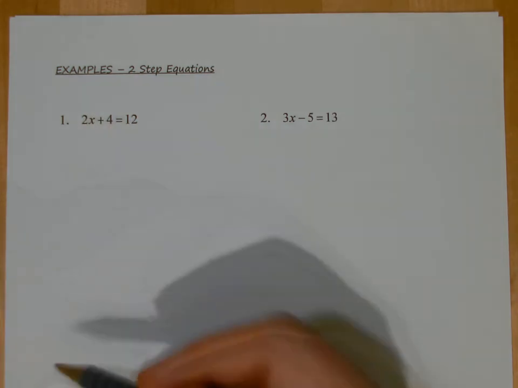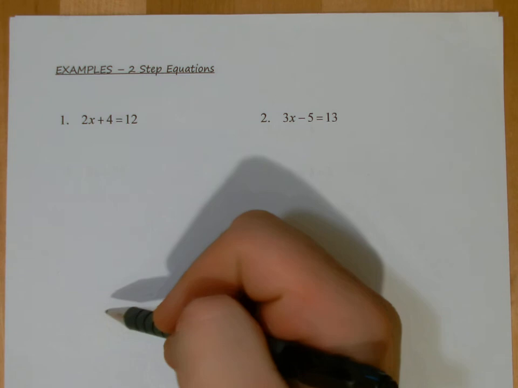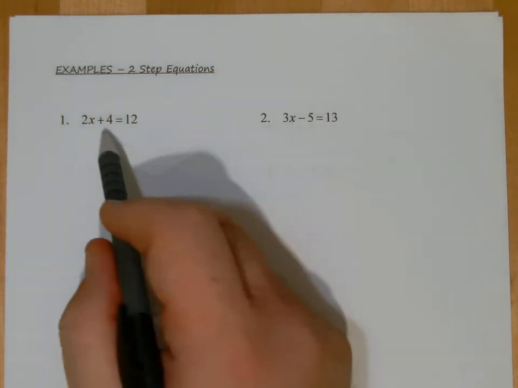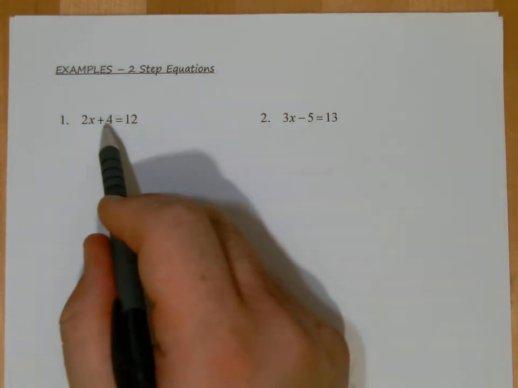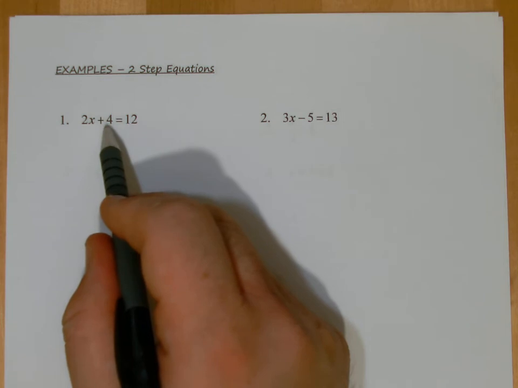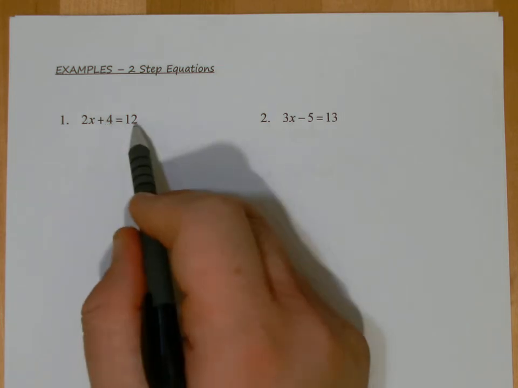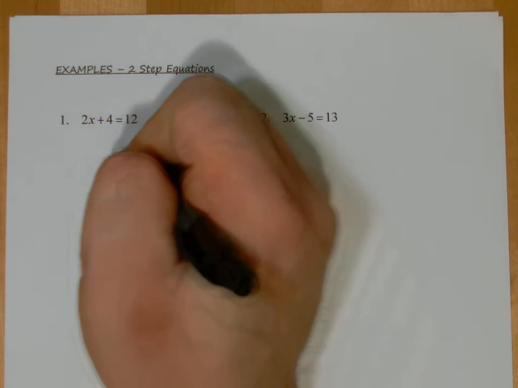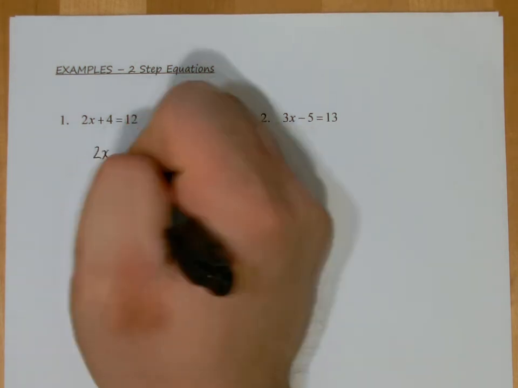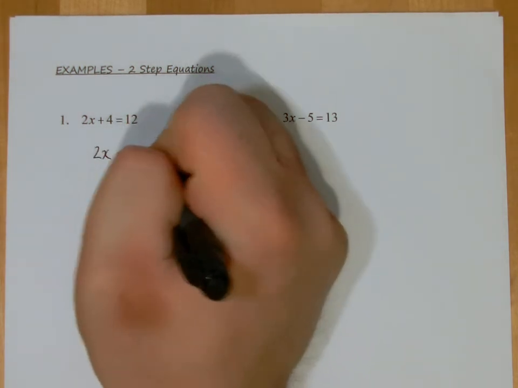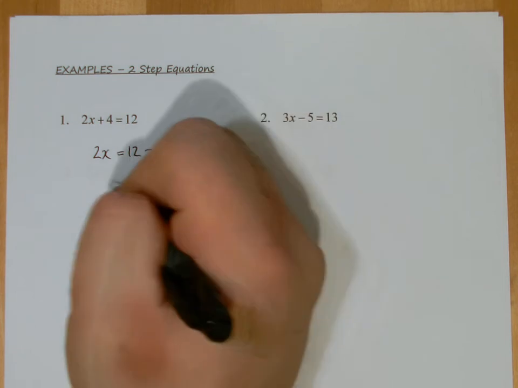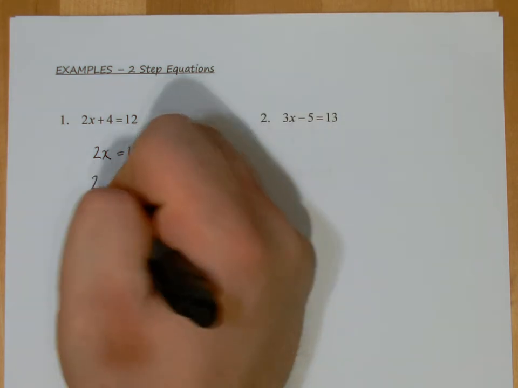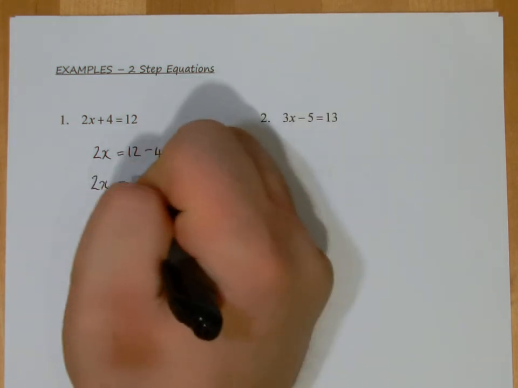But to show that on paper, okay, to show all the steps, what we do, of course, is we think about the opposite of positive 4, which is negative 4, okay, and we take away then the 4 from that 12 to see what's left over, to see what that 2x has actually got to equal to. So I'll write that as 2x is 12 take away 4. So then that leads us to showing that 2x is equal to 8.